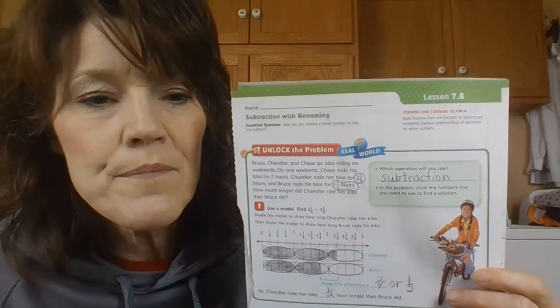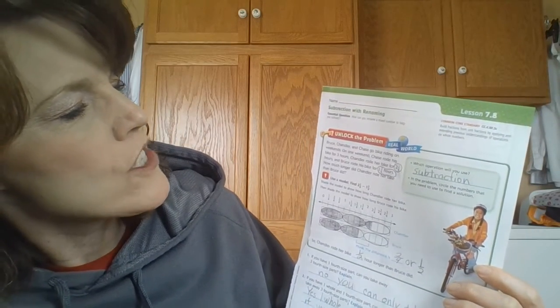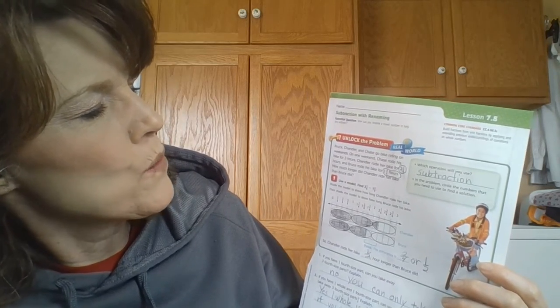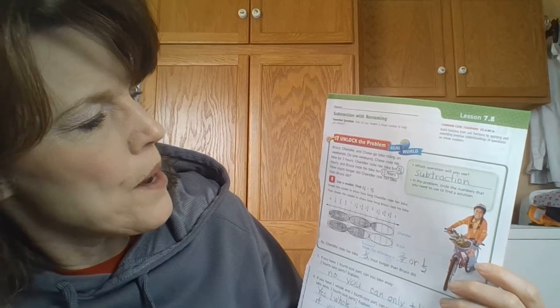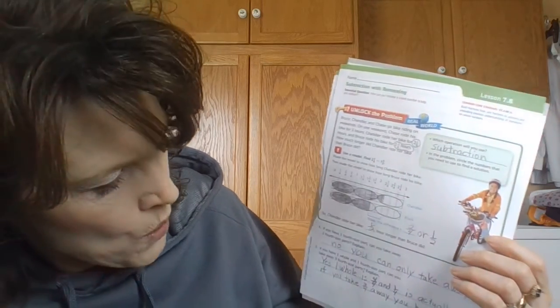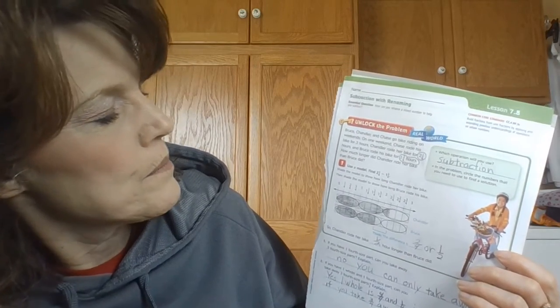Good morning, fourth grade. Today in math, we'll be doing lesson 7.8, subtraction with renaming. Our question is, how can you rename a mixed number to help you subtract? We're on page 297, and we're on Unlock the Problem.